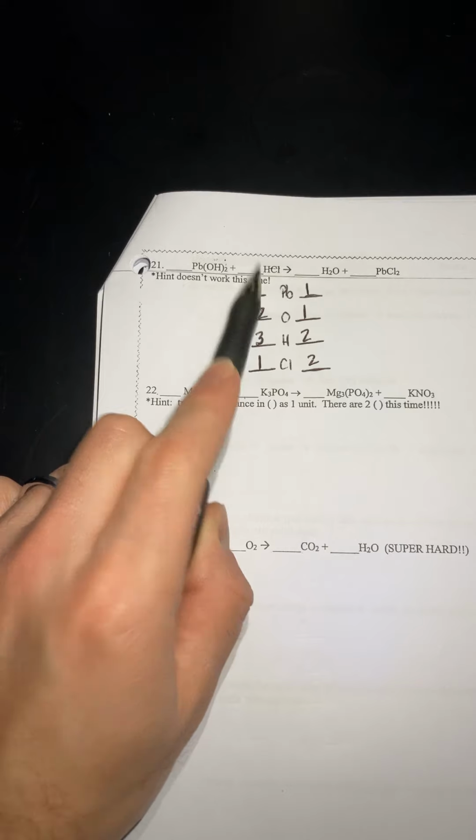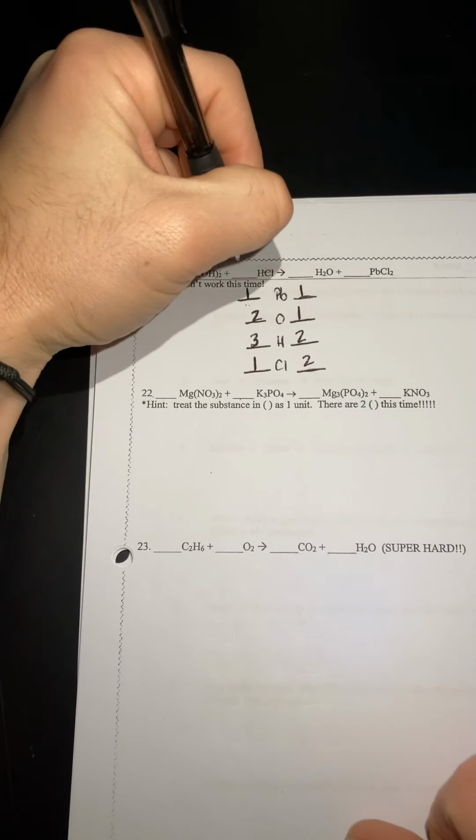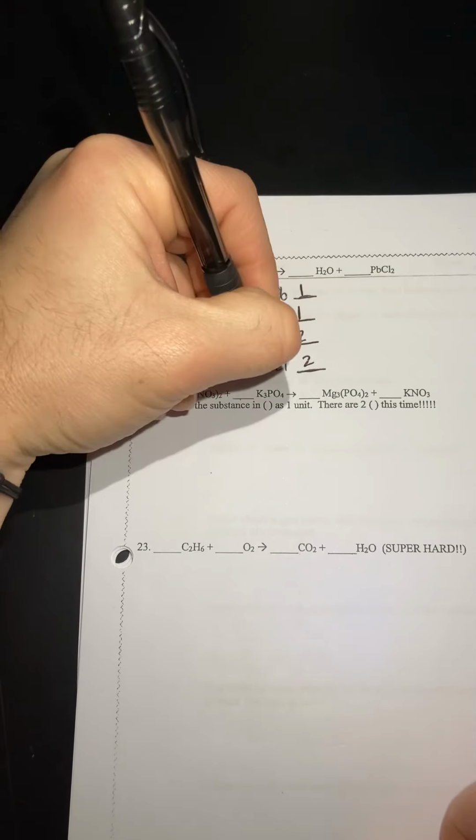All right. So lead's already balanced. I would save my hydrogens and oxygens till last here. So let's go ahead and balance chlorine. If I have 2 chlorines on the right, what do I need to put right here to give me 2 chlorines? 2. Put a 2. 2 times 1 is 2.